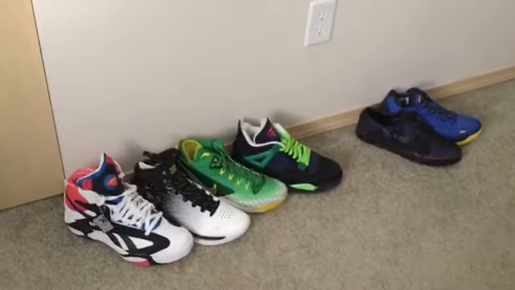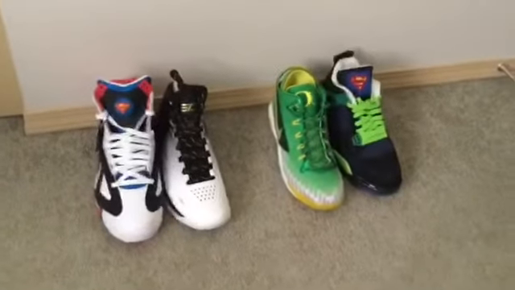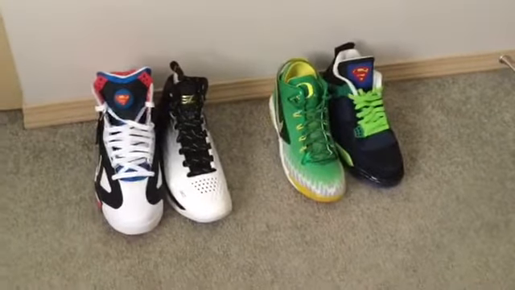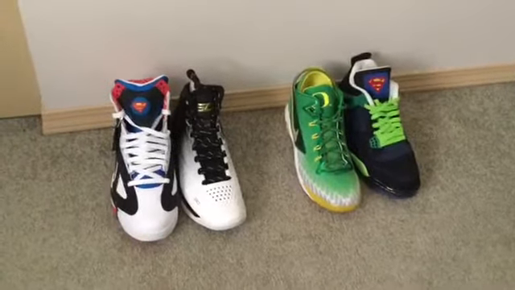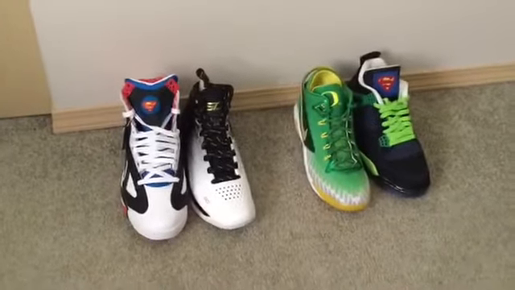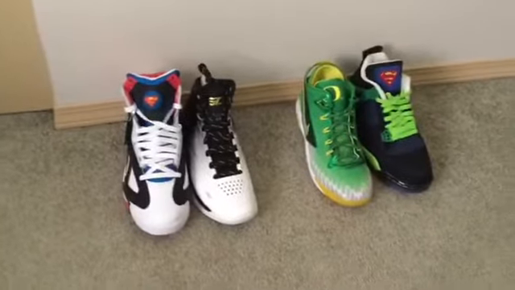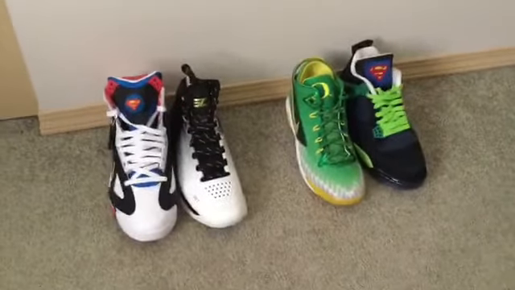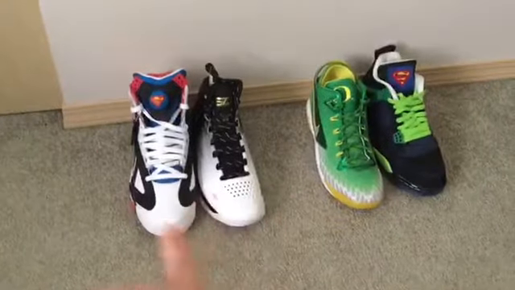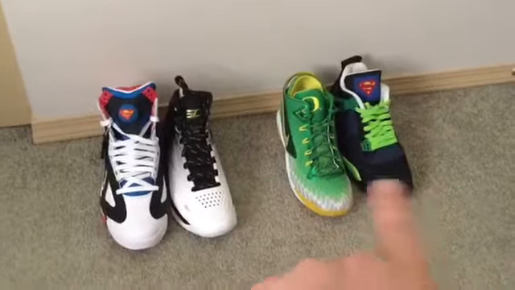How about this one? Can you figure it out? I sorted my high top shoes again. I left my low tops off for this one. I sorted my 4 shoes in a certain way. I used a certain attribute. Can you figure out what I did? I've got 2 over here, and I've got 2 over here.